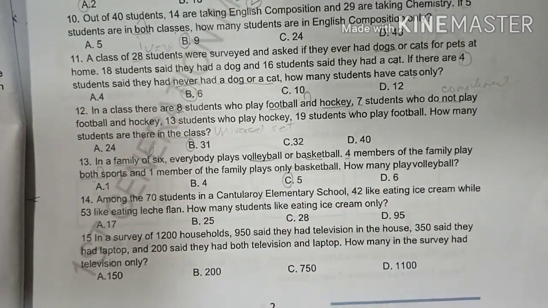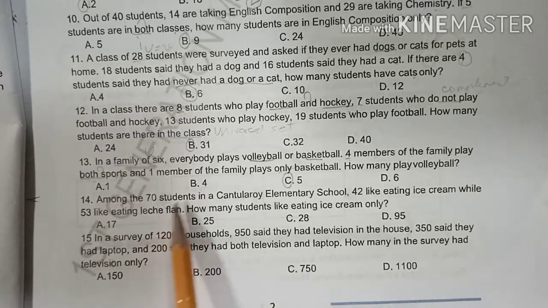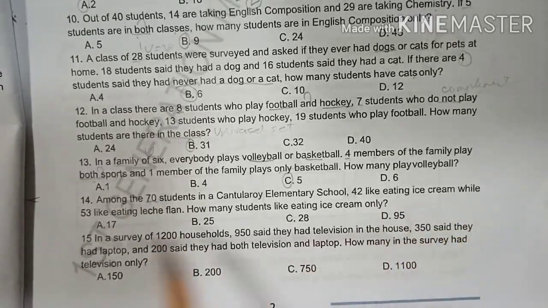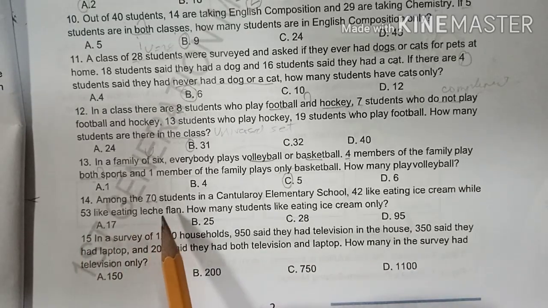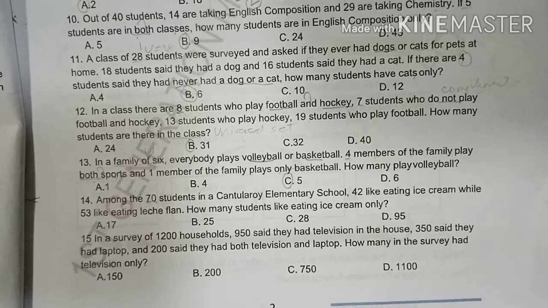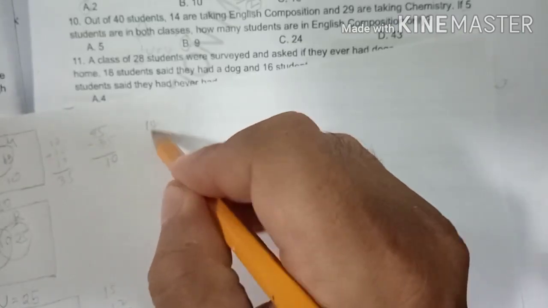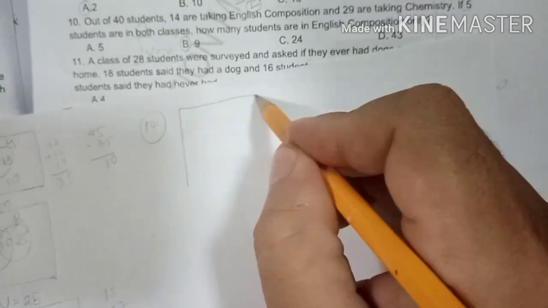5. Okay. Number 14. Among the 70 students in Cantularoy Elementary School, 42 like eating ice cream, while 53 like eating lychee plant. How many students like eating ice cream only? Okay, still, our universal set is 70. You will draw 2 circles for number 14, so a Venn diagram.